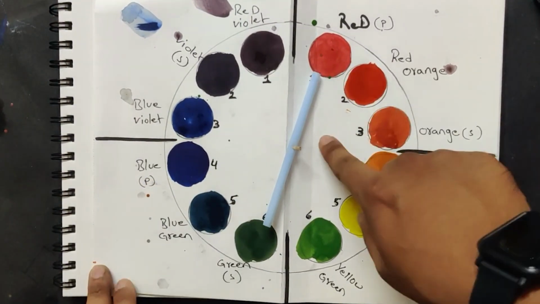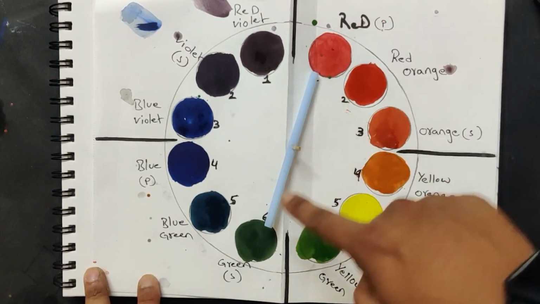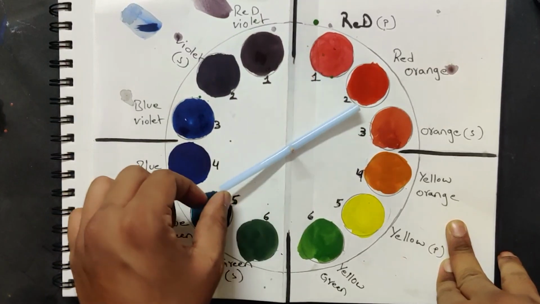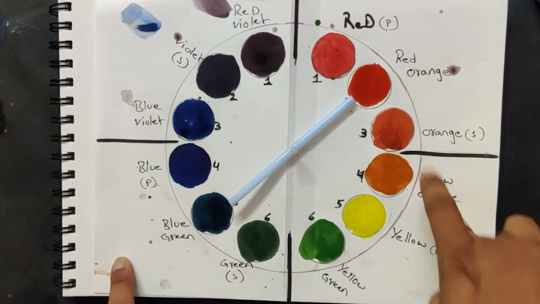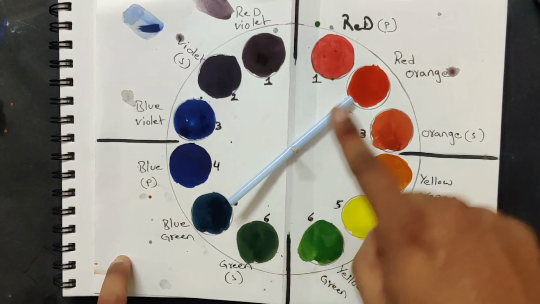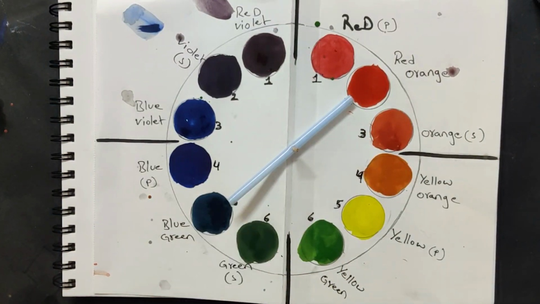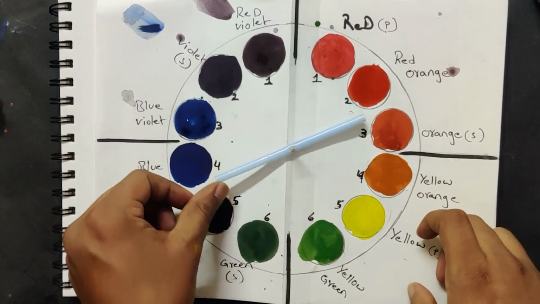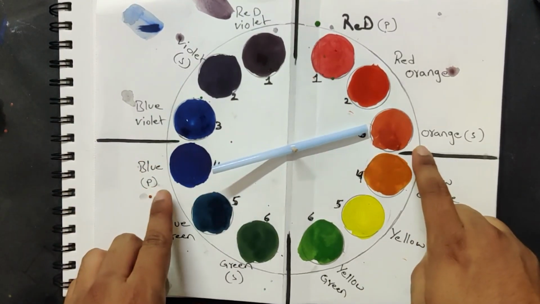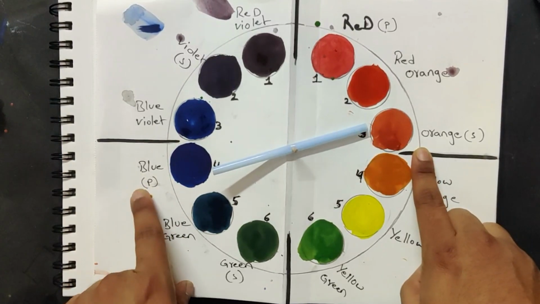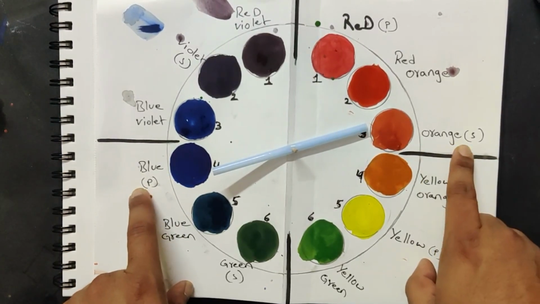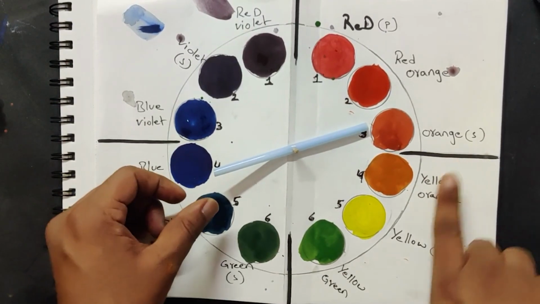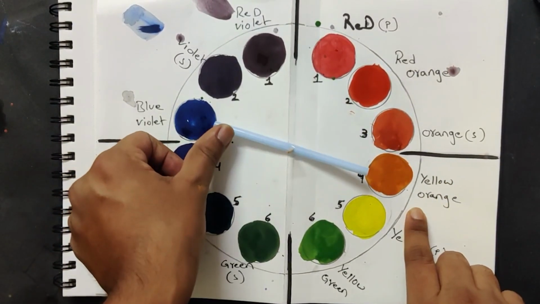Now see, if I turn this like this, it is showing two colors at the end of the straw. Yeah, now if I turn it again, it is again showing two colors at the end. These are the best color combinations you can learn. Okay, for example, orange and blue, primary and secondary color, are the best color combinations.